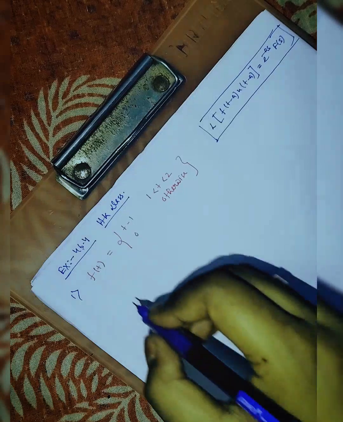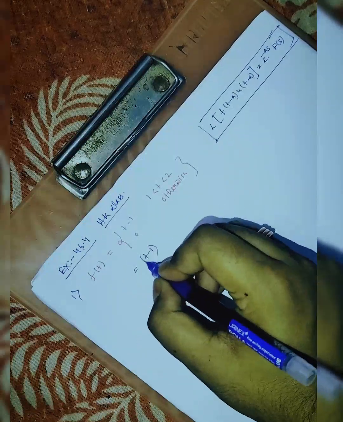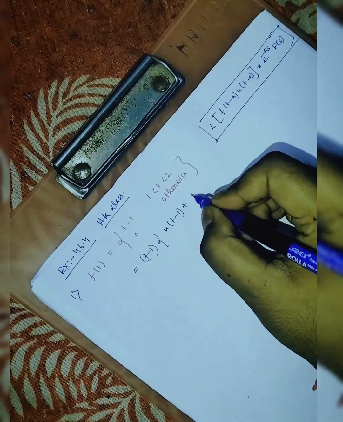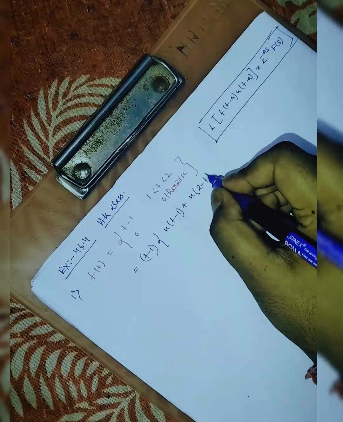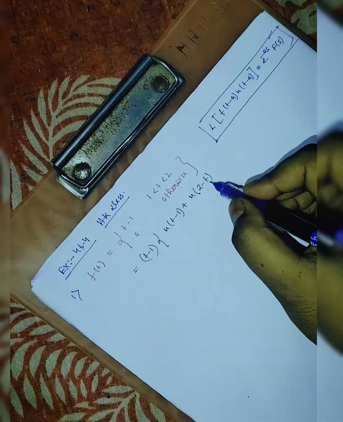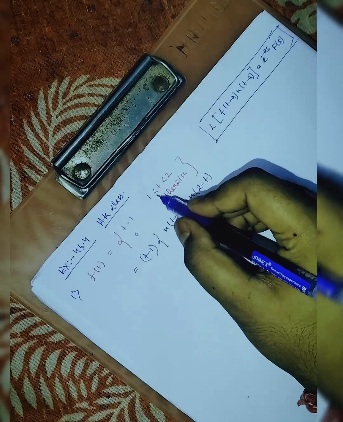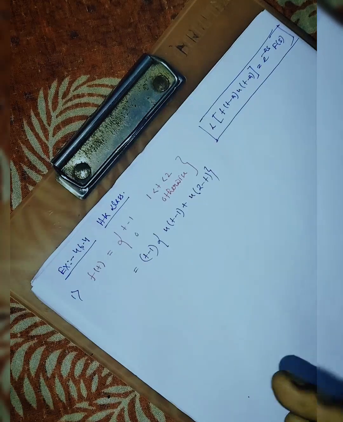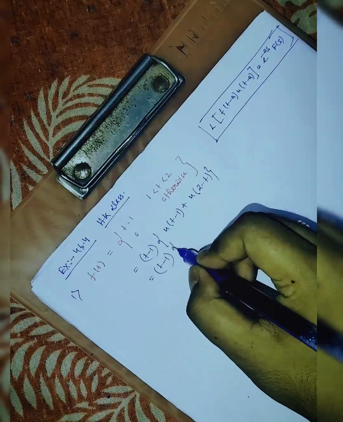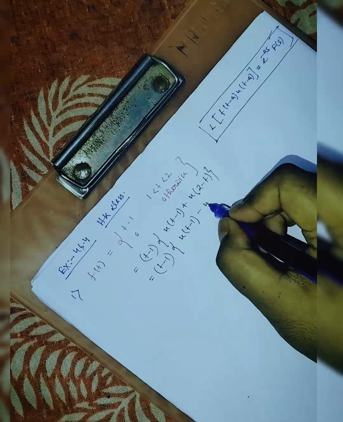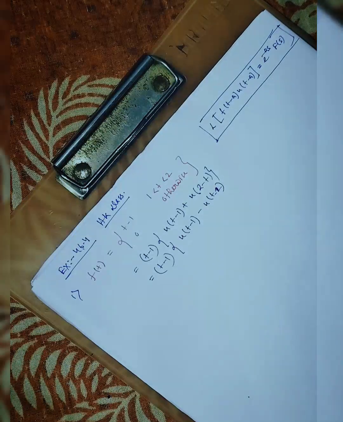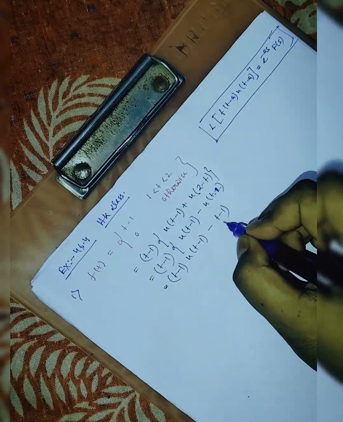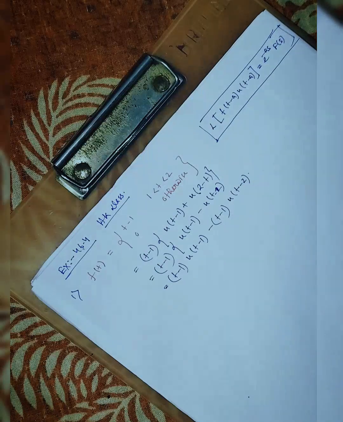So I can write it equal to t minus 1 times u of t minus 1 plus u of 2 minus t. Why have I used 2 minus t here? Because here 2 is greater than t and 1 is less than t. That doesn't matter, and after that I will change it. So t minus 1, and now change to u of t minus 2. Okay, I have already changed it. So split it: t minus 1 into u of t minus 1 minus t minus 1 into u of t minus 2. That's no problem.